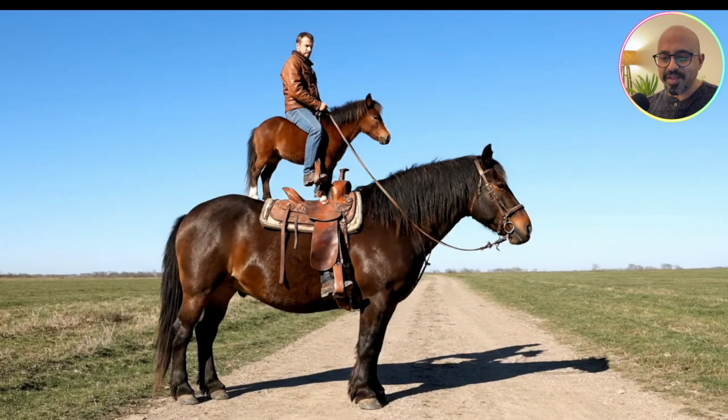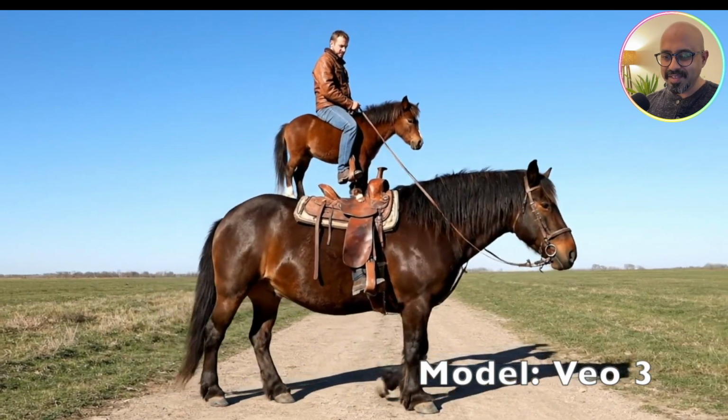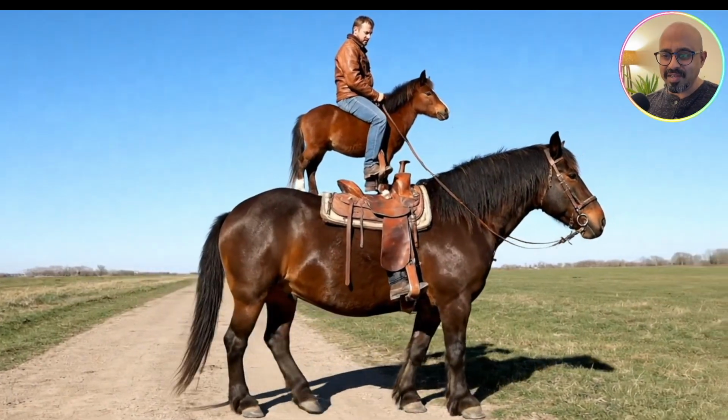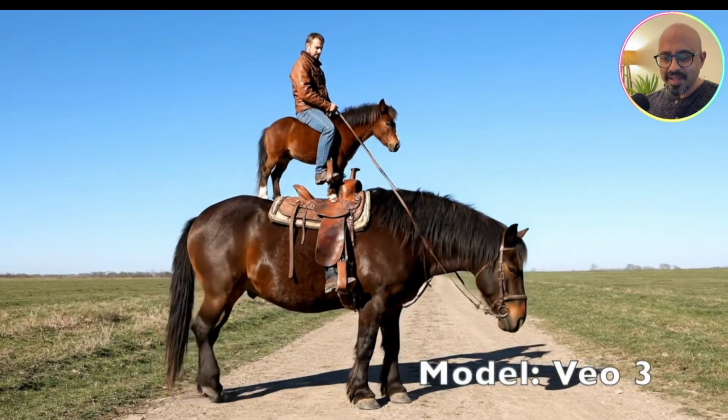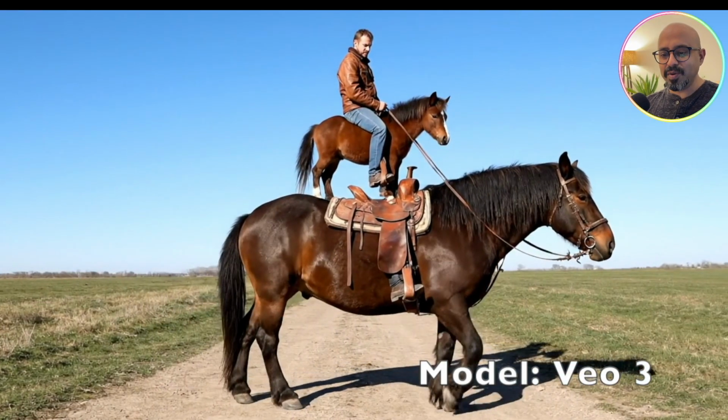Okay, so now we are looking at the output from Veo 3, which looks kind of appropriate. There's a horse, there's a smaller horse, and then there's a man riding the top horse, right? Let's see how the video works. So we can hear this horse making some sound, and then it's moving around. You can hear those sounds as well. So this looks appropriate to me as well.